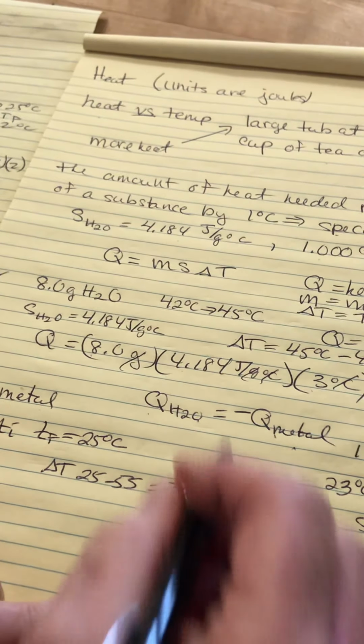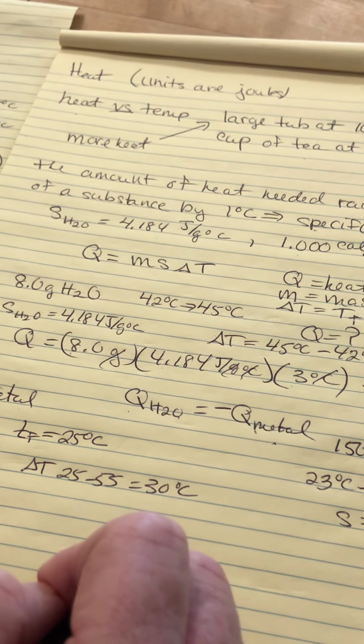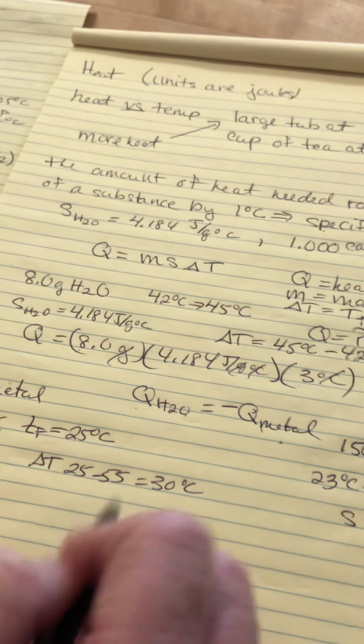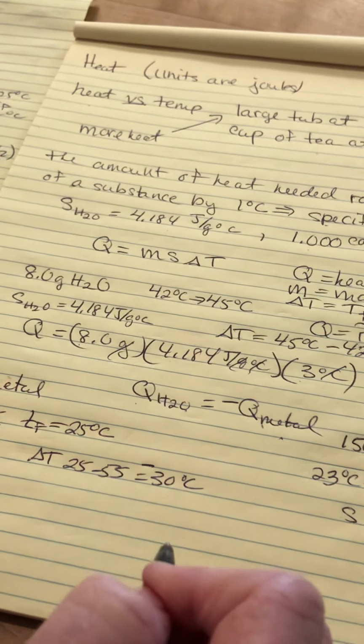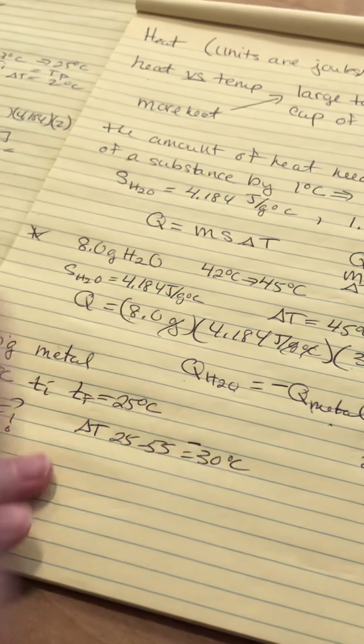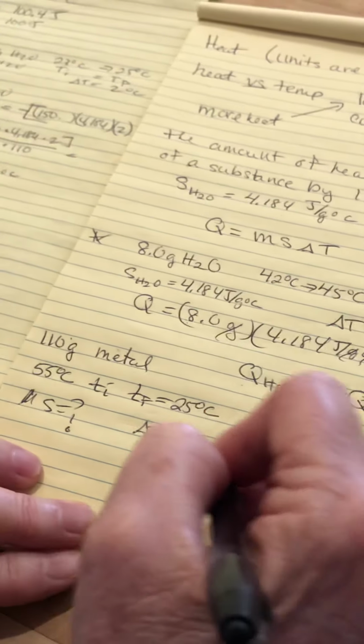Okay, so... What? Negative 30 degrees. Negative 30 degrees. I knew that. Got the sign correct. Okay. I have my producer back here taking care of everything.